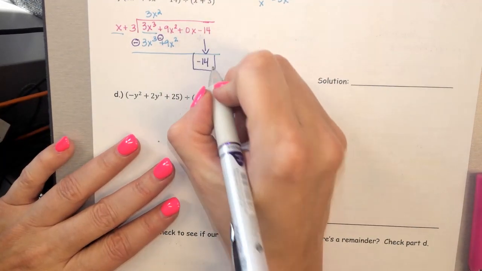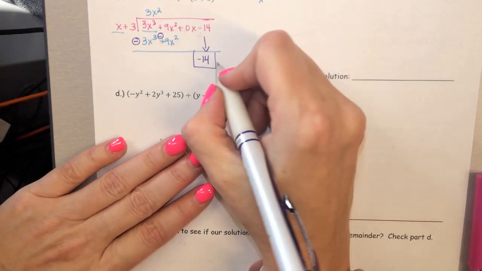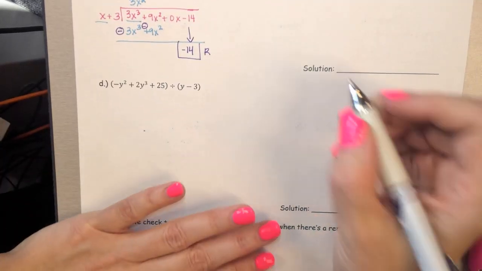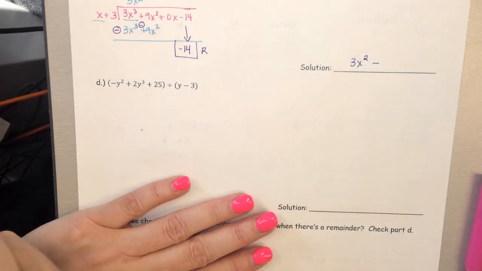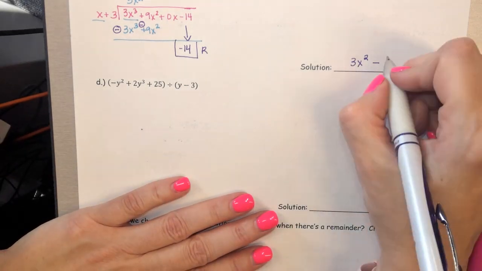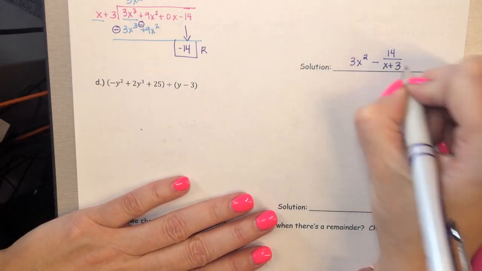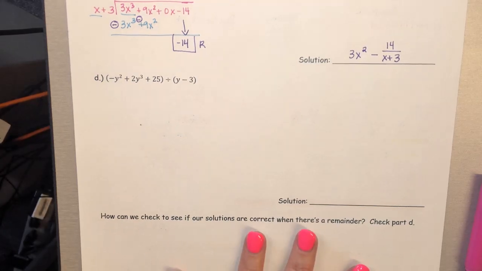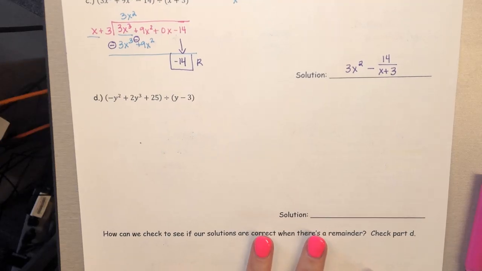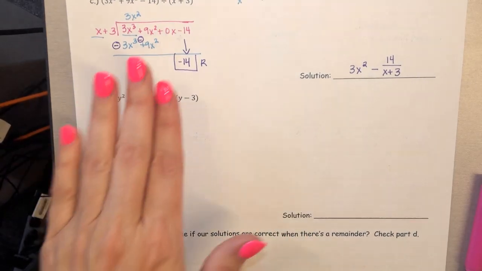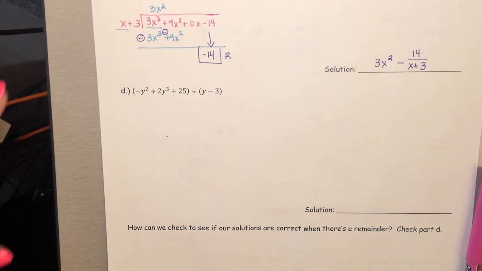So let's think about the degrees. The degree of the number is 0. The degree of this is 1. It's a lesser degree. We know that we're done. Okay, so your solution is 3x squared. If you have a negative remainder, we'll use a minus, and it will be 14 over the divisor. Okay, so again, that is a special case, not 100% necessary in this example. The next one, we're going to see why it is beneficial.